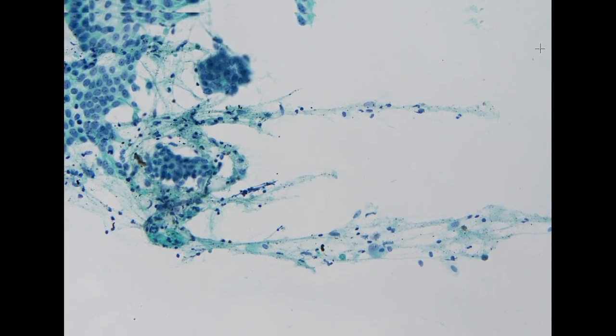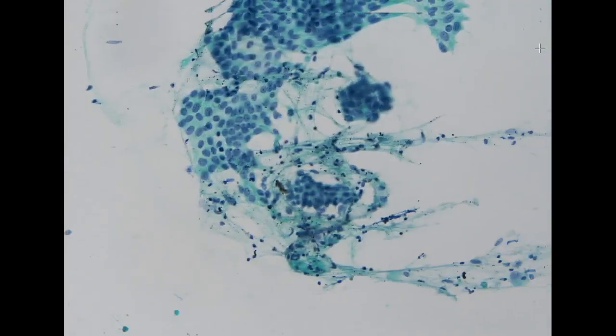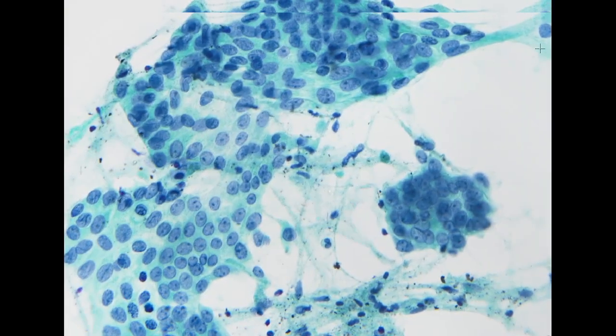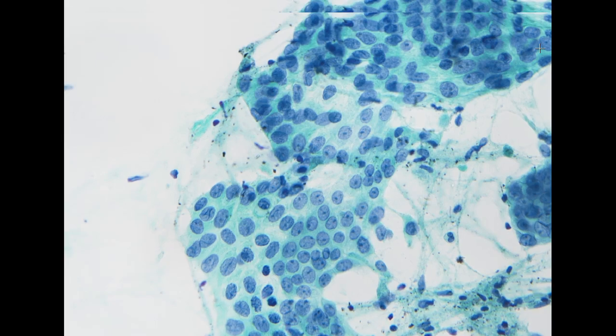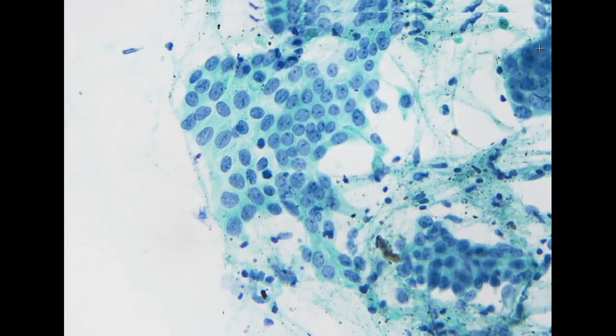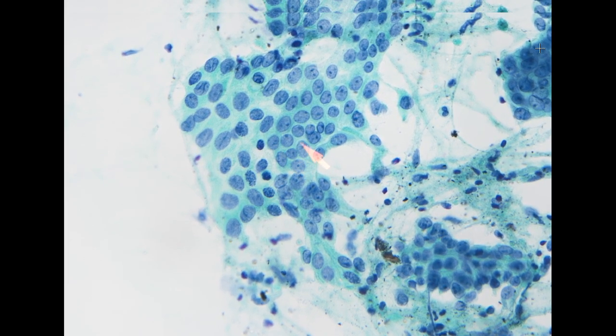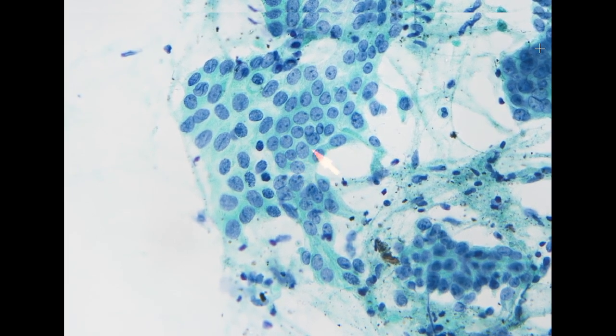So I think for this case, we do have a lot of areas suspicious for well-differentiated adenocarcinoma, such as this one. Again, we can appreciate what we call the drunken honeycombing, which means that the distance between the nuclei is a little bit uneven. Some are tighter, some are more distant.